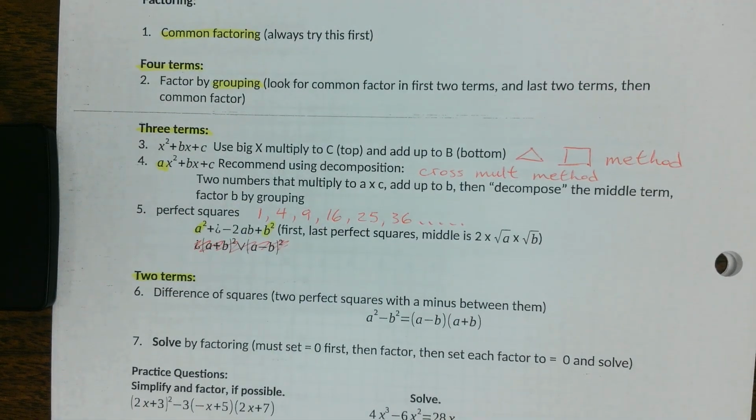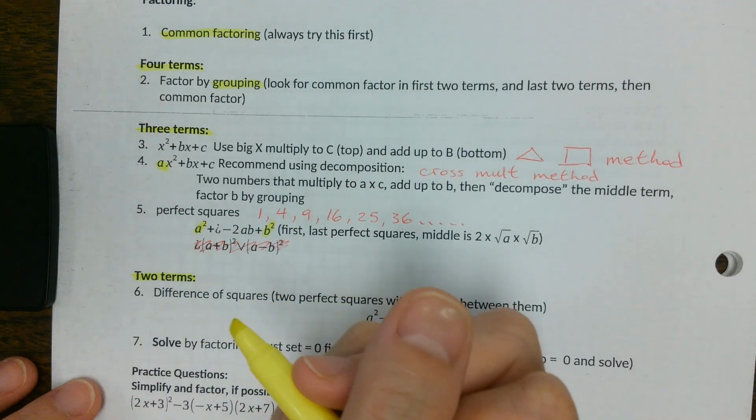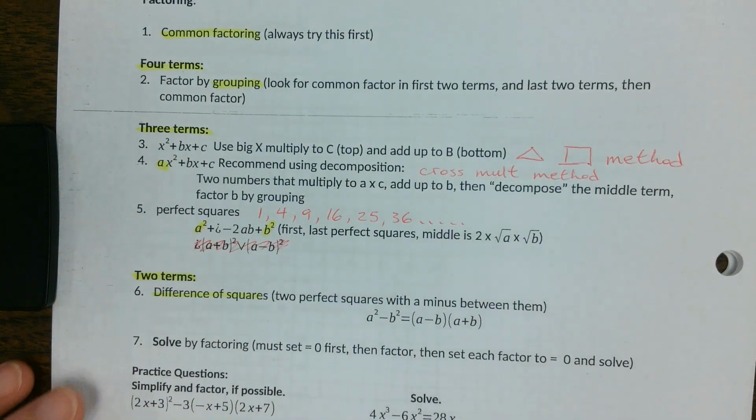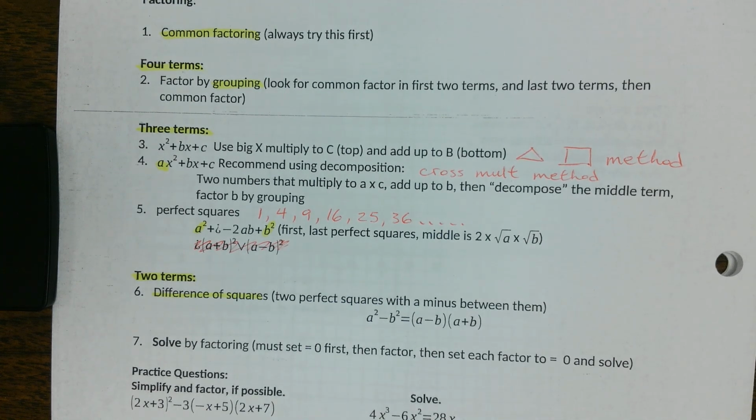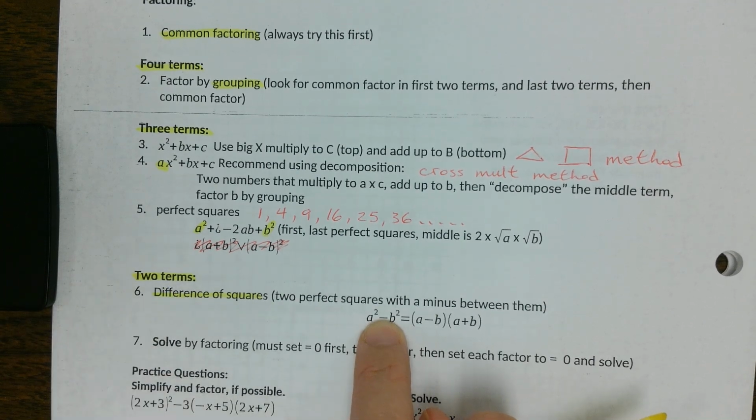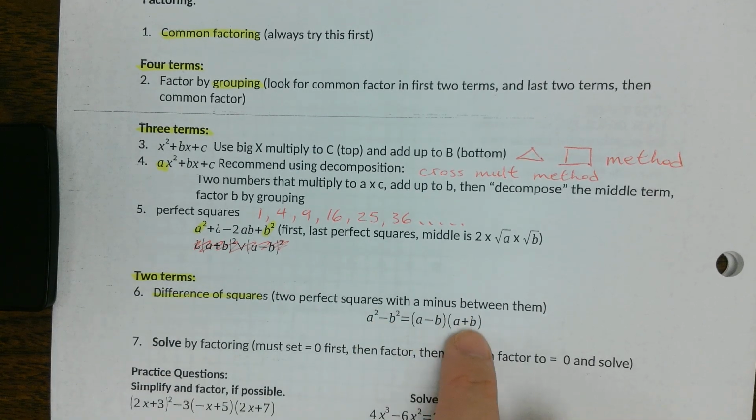If there are two terms in the factoring, it's most likely a difference of squares. Remember the difference between perfect square factoring and difference of squares factoring: in difference of squares, there's a minus in between the squares. That's why it's called difference. And then in the brackets, one's plus, one's minus. That's how you get rid of that middle term.